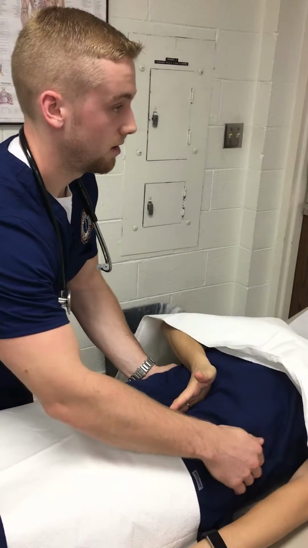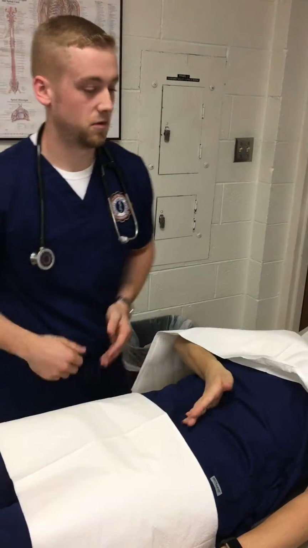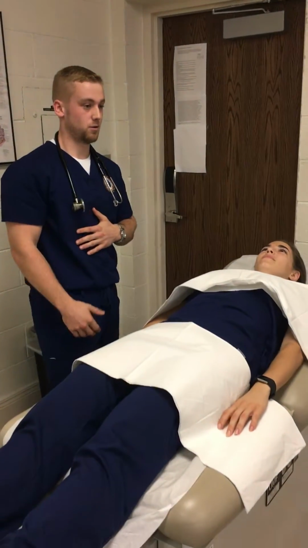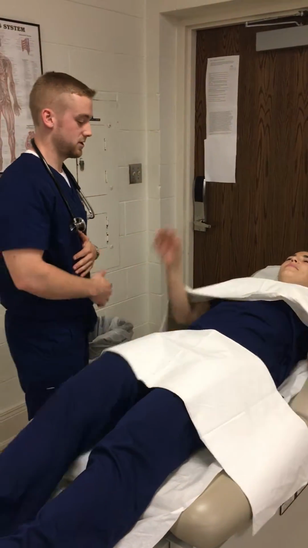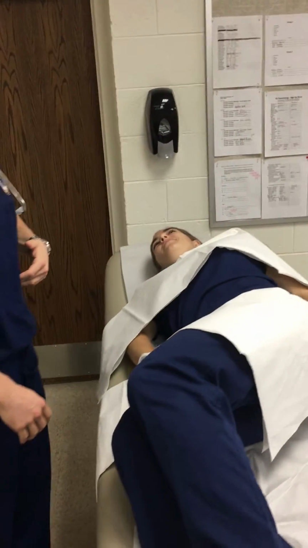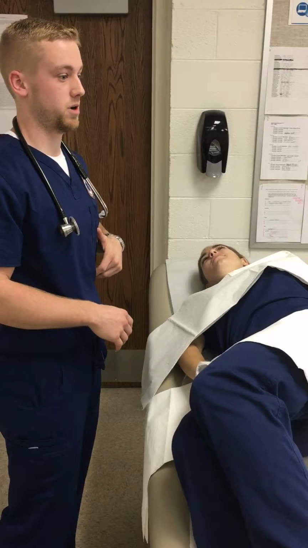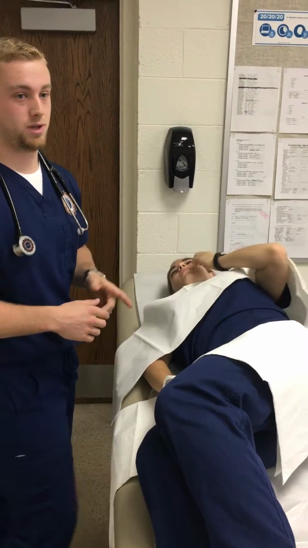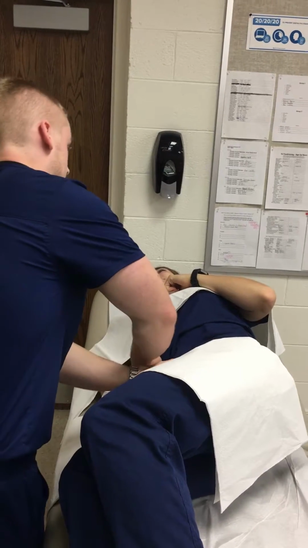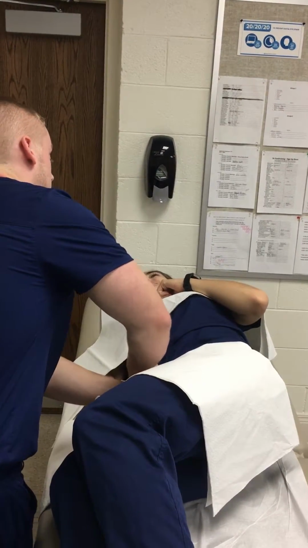Okay, I'm going to go to the other side. Okay, don't feel anything. Awesome. So now we're going to move on and test shifting dullness. So I'm going to go ahead and have you roll over and face me. Okay, so if shifting dullness is present, then the dependent side should be very dull to percussion, and the top side should be tympanitic. Okay, good. Go ahead and put that down.